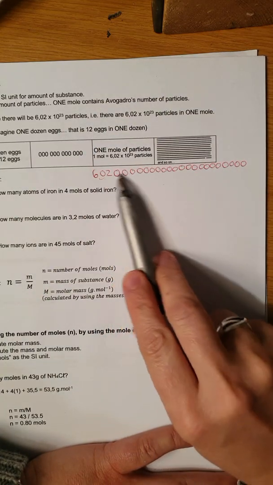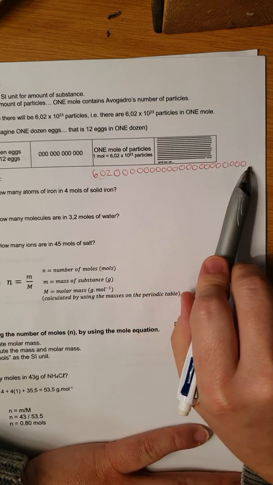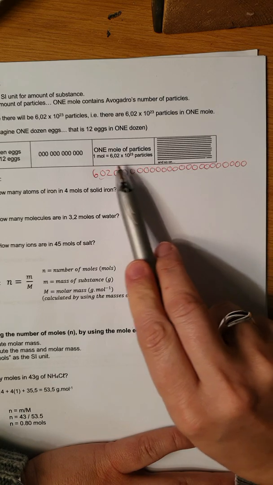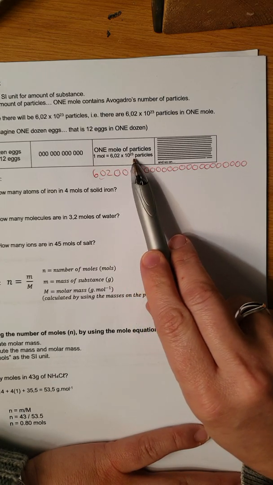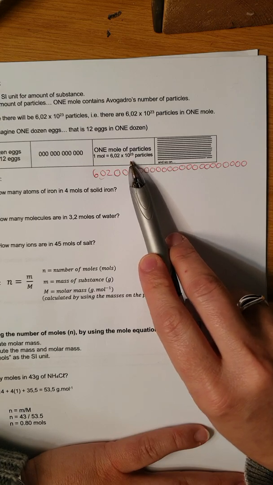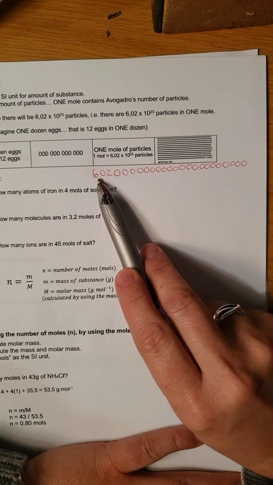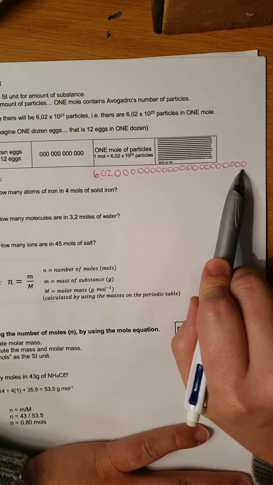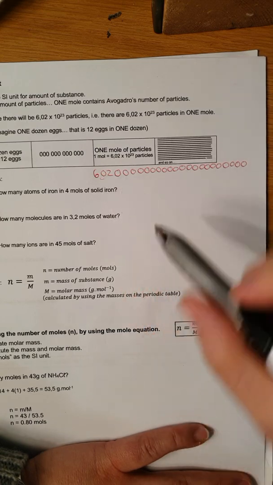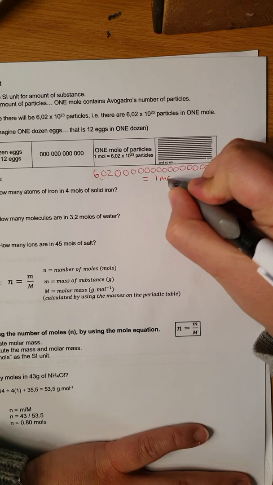Now, there's not even that many grains of sand on the earth. It's a huge number. And it's written in scientific notation, 6,02 times 10 to the 23. You don't have to learn it off by heart, but you do have to know it. It will be on your data sheet. So it's 602 and a whole string of zeros, number of something, and that number of something equals 1 mole.